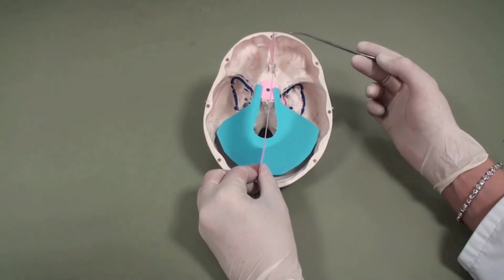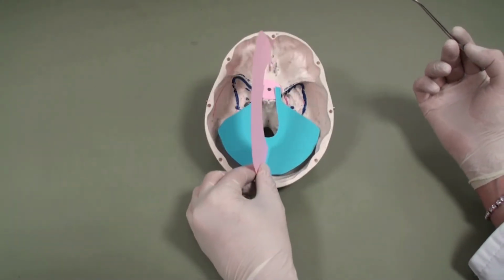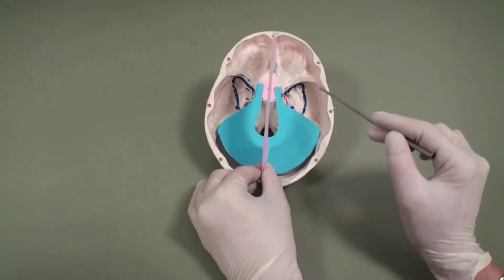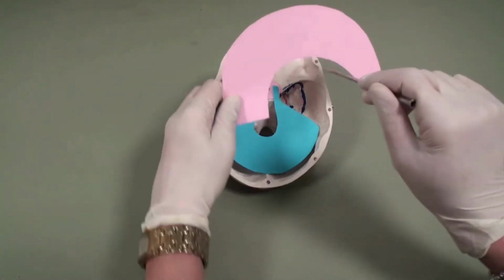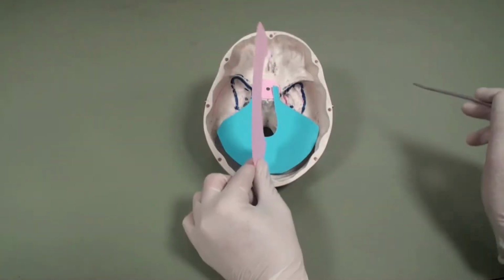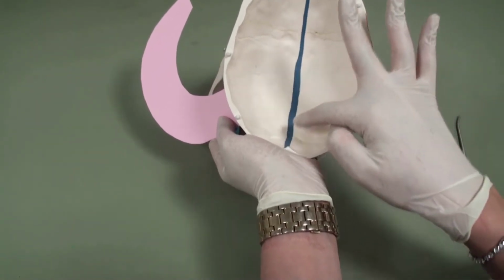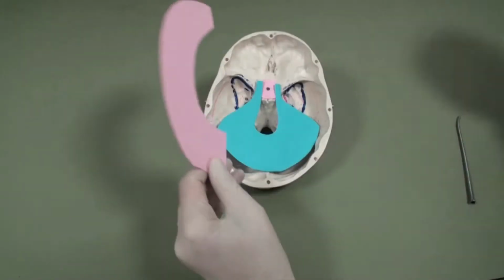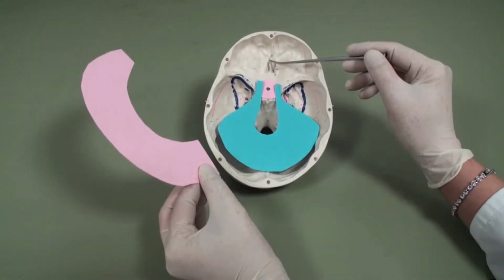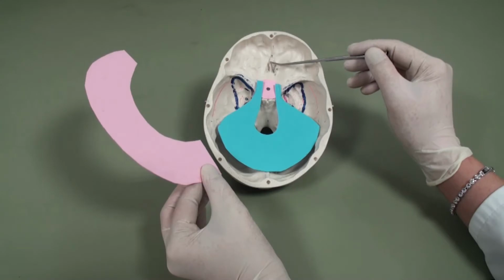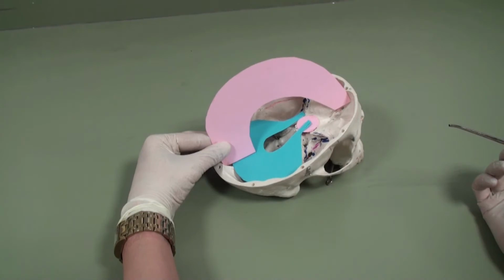Starting with falx cerebri, it's sickle in shape. That's why it's called falx. Cerebri, it separates the 2 cerebral hemispheres. It has an upper attached margin and a lower free margin. The upper attached margin is attached here to the inner aspect of the vault of the skull. Anteriorly, the falx cerebri is attached to the crista galli and the frontal crest, and posteriorly it's attached to the superior surface of tentorium cerebelli.